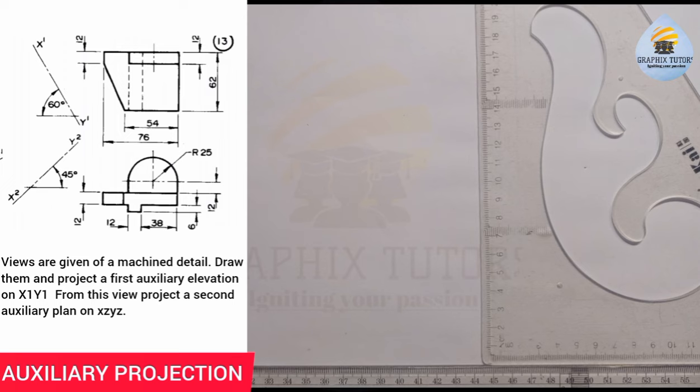So what you simply do, first of all, is to reproduce the figure that is displayed at the left-hand side of the screen. Having in mind that the top view here, what you see here, is the plan, while this is the elevation.